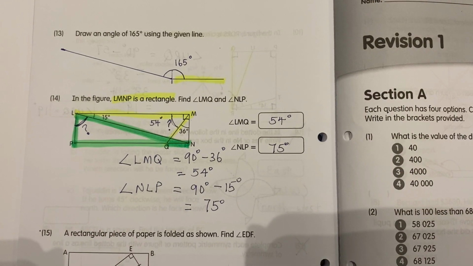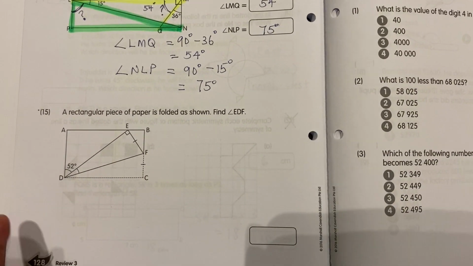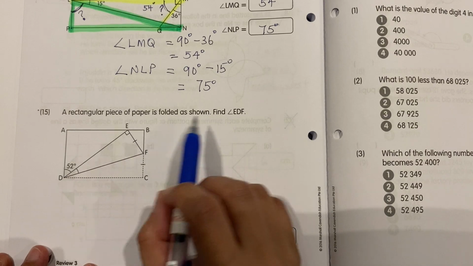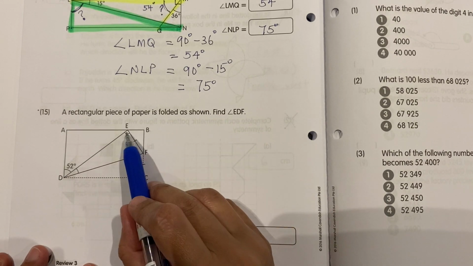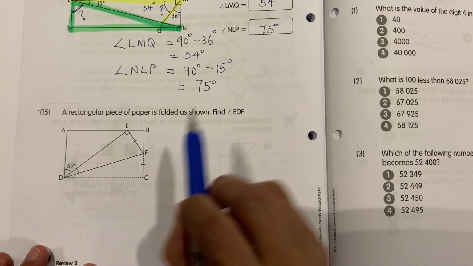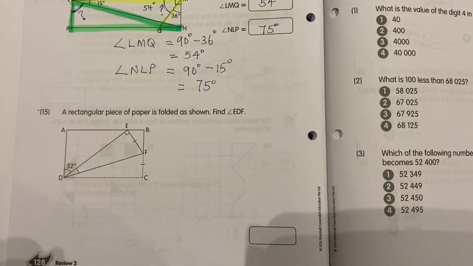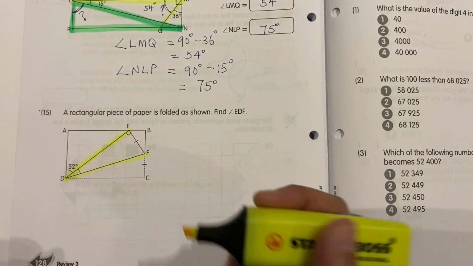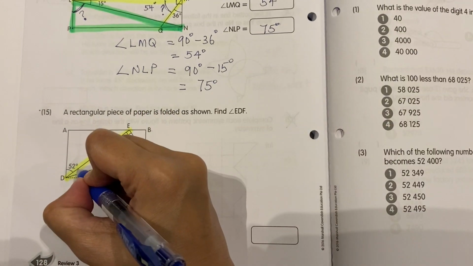Okay, right, last question. A rectangular piece of paper is folded as shown. Find angle EDF. So this angle.